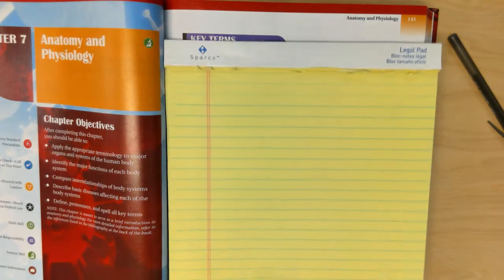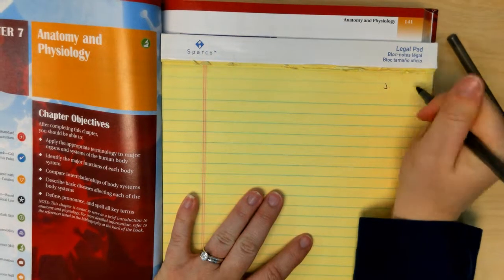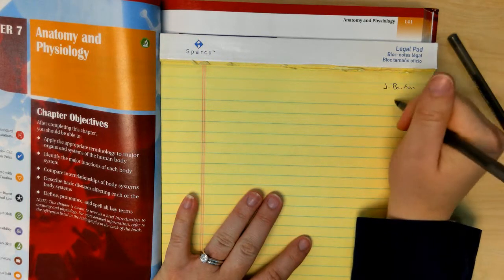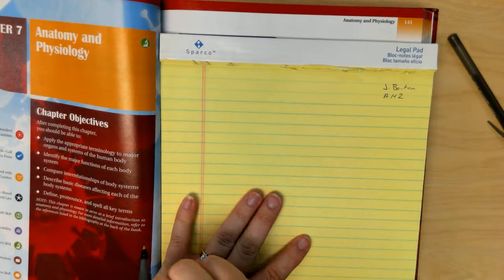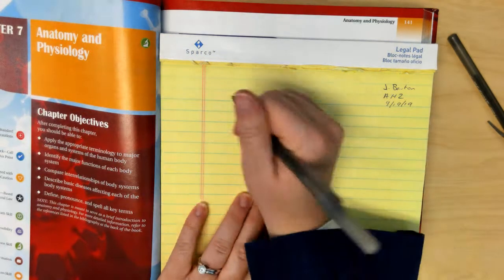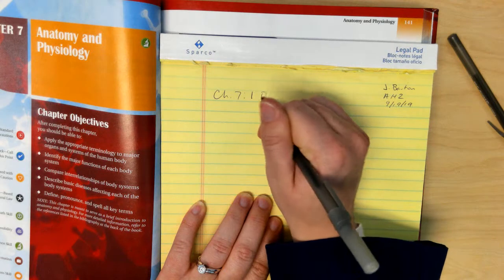So let's start some reading notes. We're going to put our name at the top. Please spell out your whole name. Class, Allied Health 2. And then the date. Today just happens to be 9/19 of 19. And these are going to be Chapter 7, Section 1 reading notes.